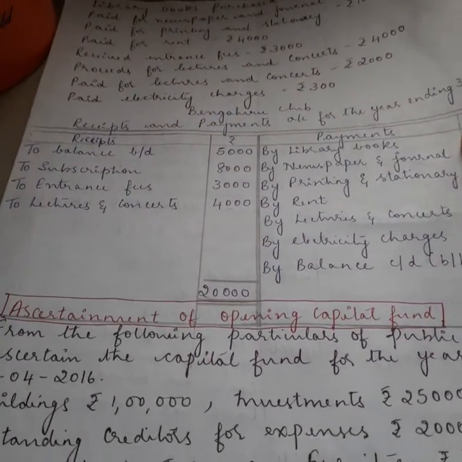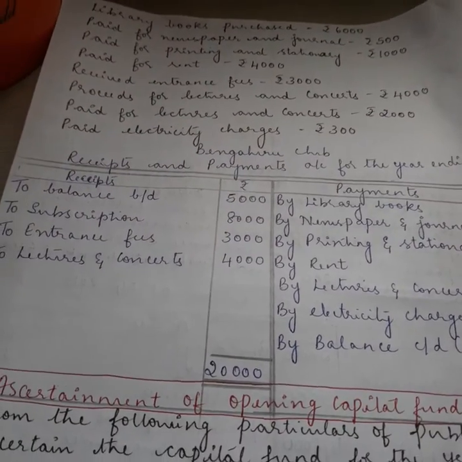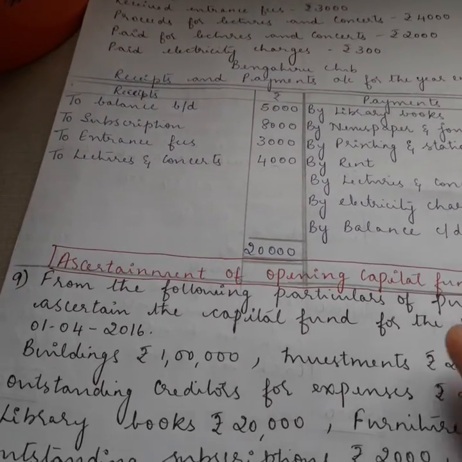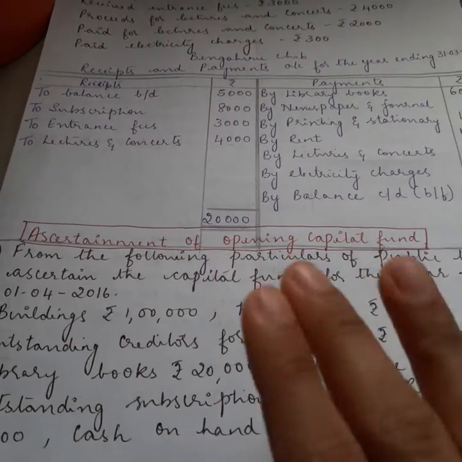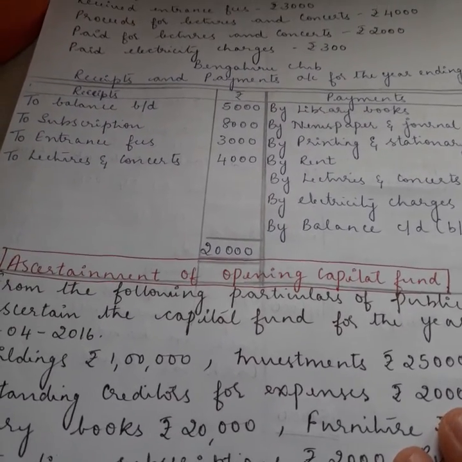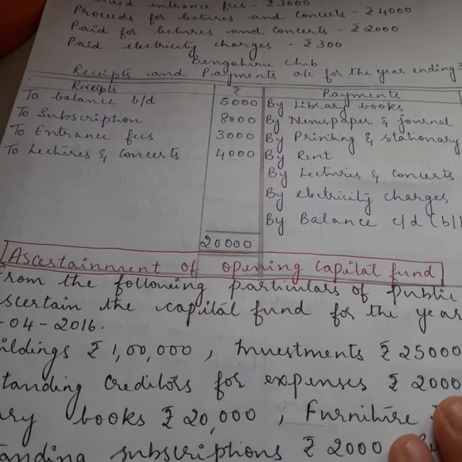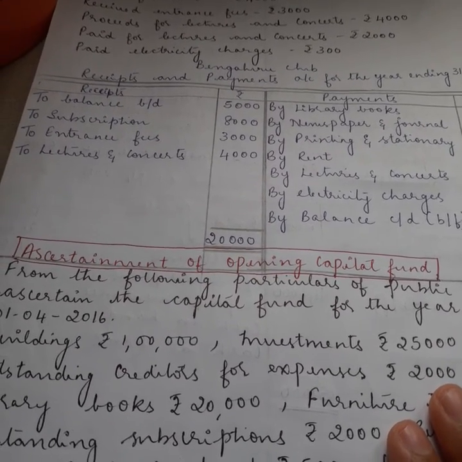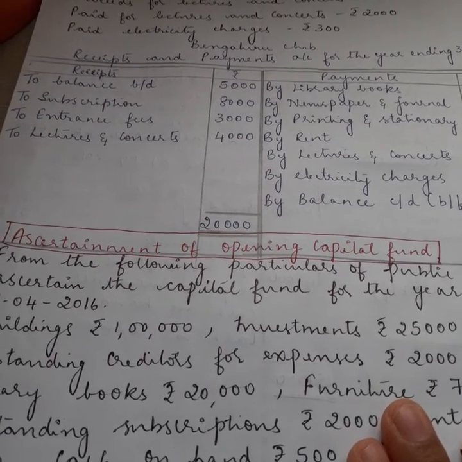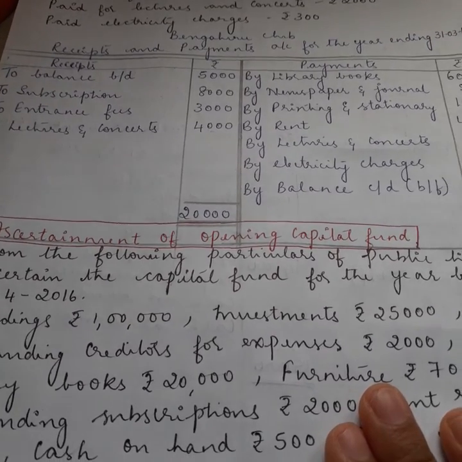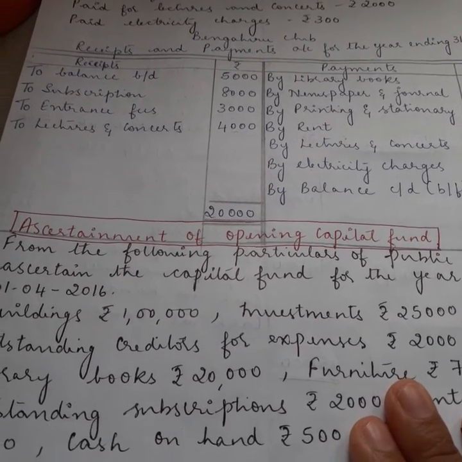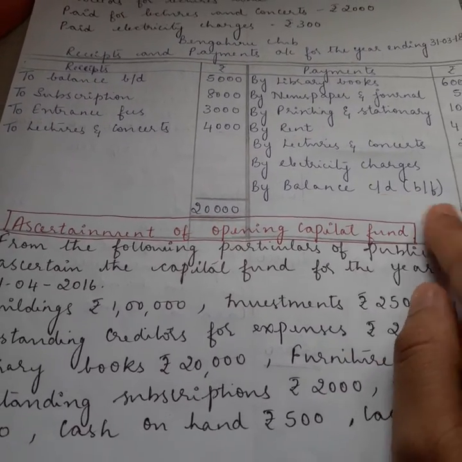What do you mean by receipt and payment account, or difference between receipt and payment account and income and expenditure account. Now moving to further balance sheet. I have told you that in this chapter we will be using the term capital fund and not capital, because capital is the term which is used in relation to profit organizations. Since we are dealing with the chapter non-profit organization, the main intention of these kinds of organizations is not to earn profit but to provide service to the society. So in all these organizations we use the term capital fund.